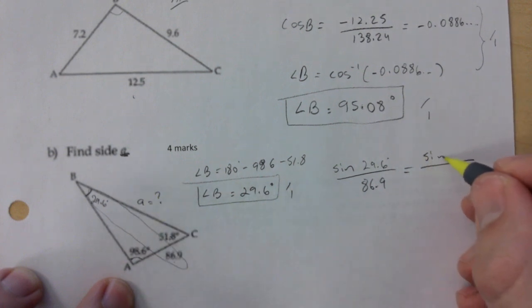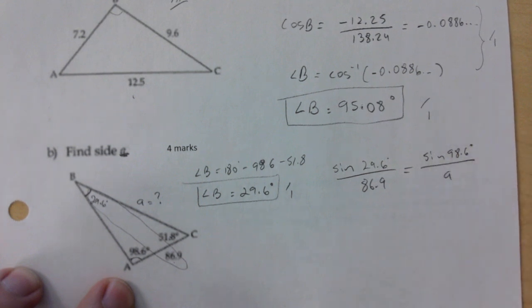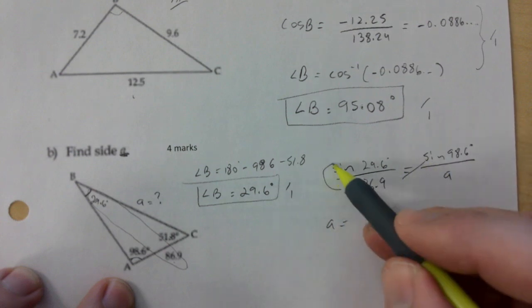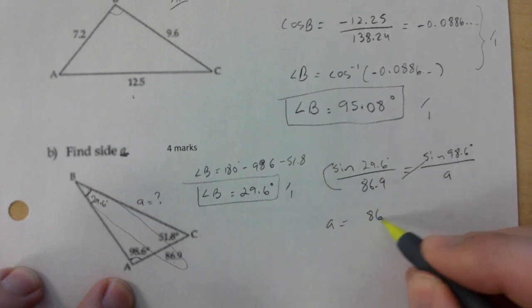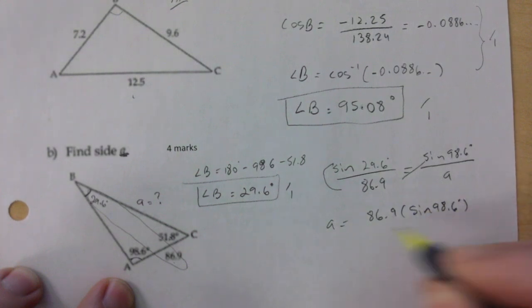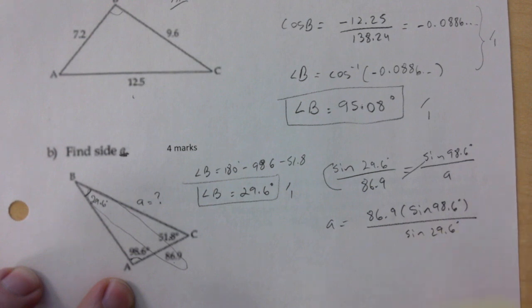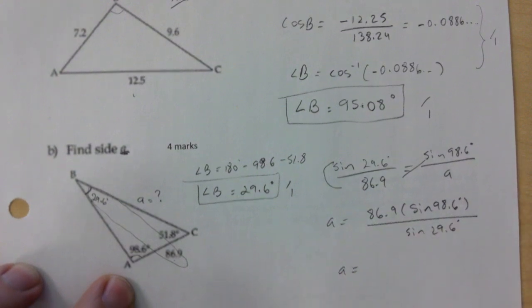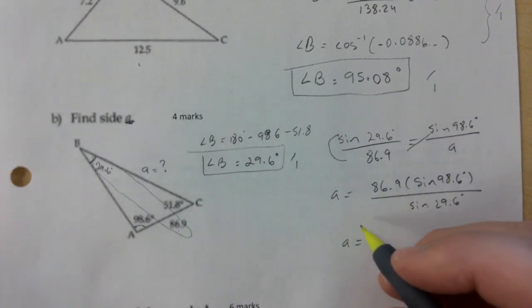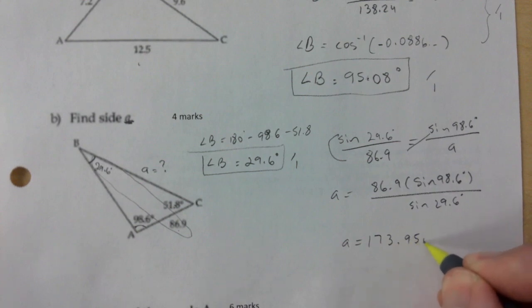So sine of 98.6 degrees divided by A, and that is cross multiplied here and divided going up. So 86.9 times sine of 98.6 degrees divided by sine of 29.6. Multiply and divide, you get 173.95 meters.